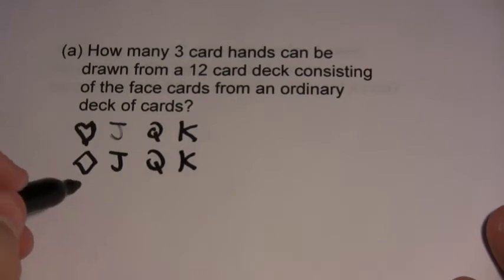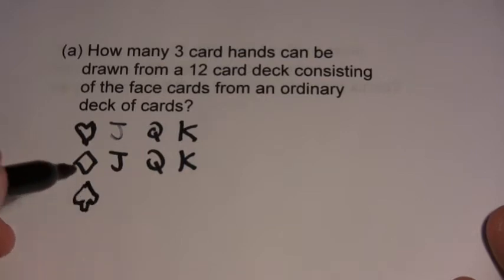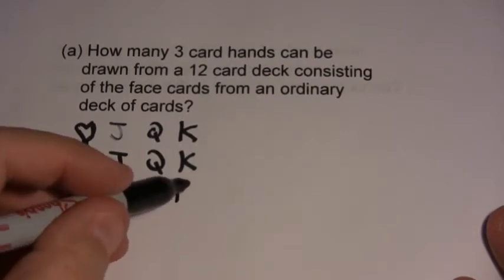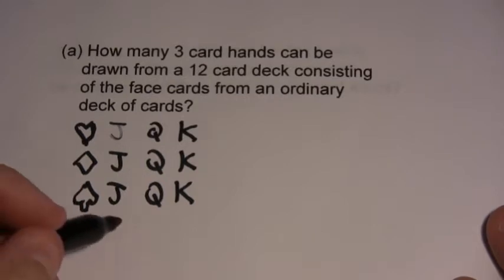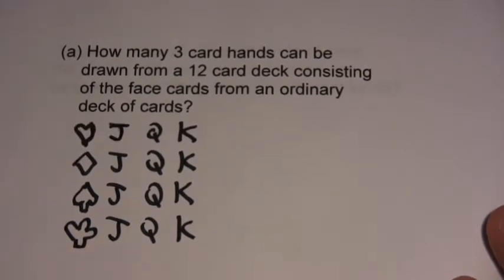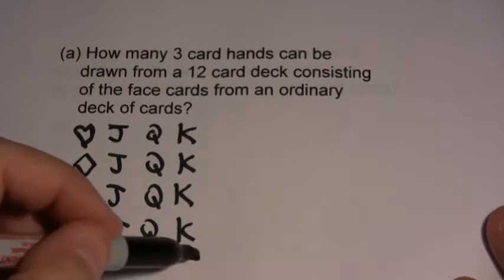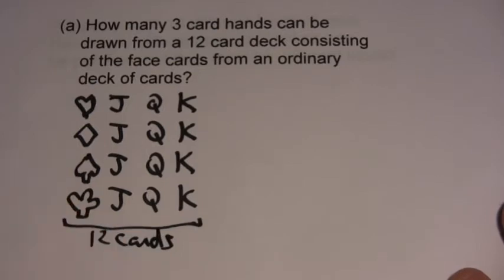And you have spades, Jack, Queens, and Kings. And you have clubs, Jacks, Queens, and Kings. So there are 12 cards, 3 of each suit. Now, I want to know how many ways I can choose 3 cards from 12.